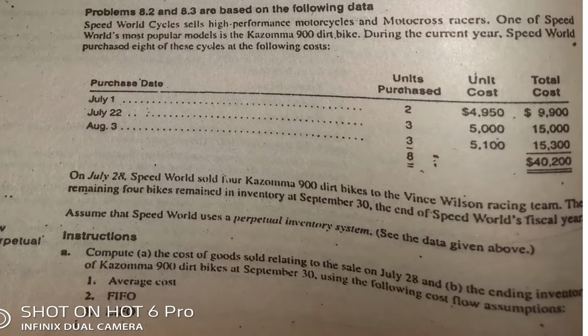Speed World Cycle sells high performance motorcycles and motocross racers. One of Speed World's most popular models is the Kazoma 900 dirt bike. During the current year, Speed World purchased 8 of these cycles at the following cost. The first purchase is on July 1st. 2 units were purchased at the cost of 4,950, and the total cost was 9,900.